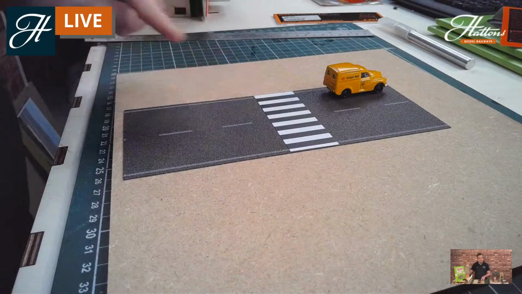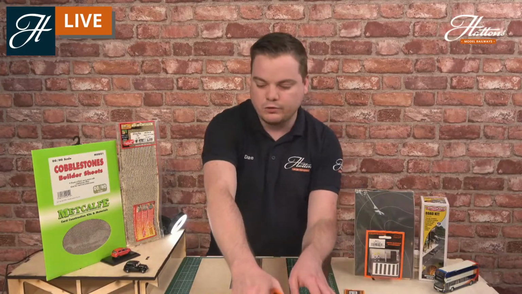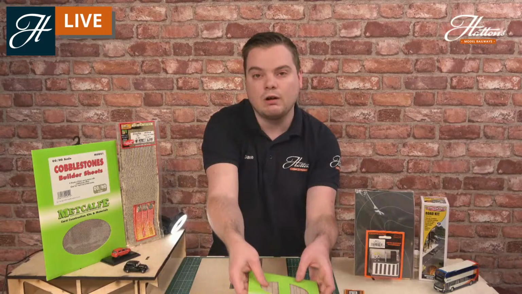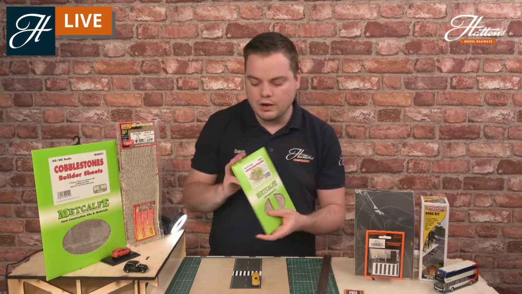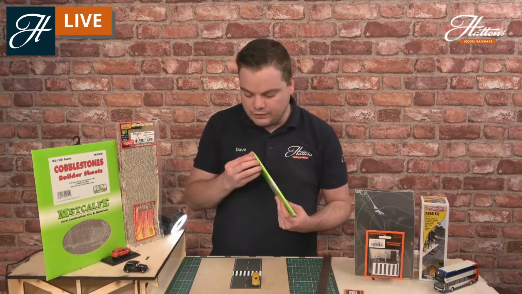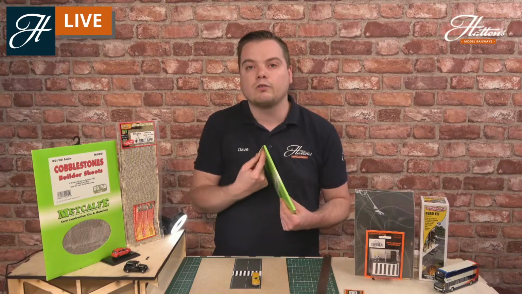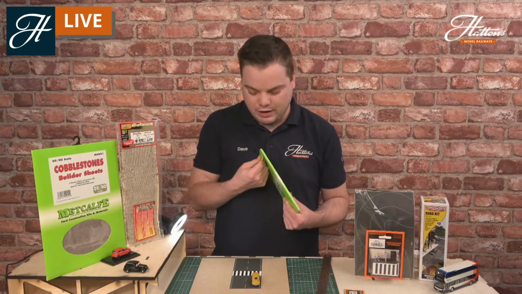However, we need somewhere for these pedestrians to go. We do need somewhere for them to walk after they've crossed the road. So we can add some pavement too. Now, again, there's quite a few different ways to do this. The one I'll show you today is the Metcalfe stone slabs that you see here. These are fantastic for creating the paved type of pavements that you see all across the UK, both past and present.